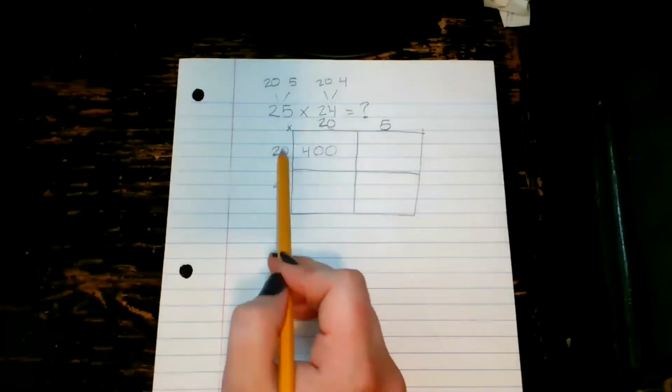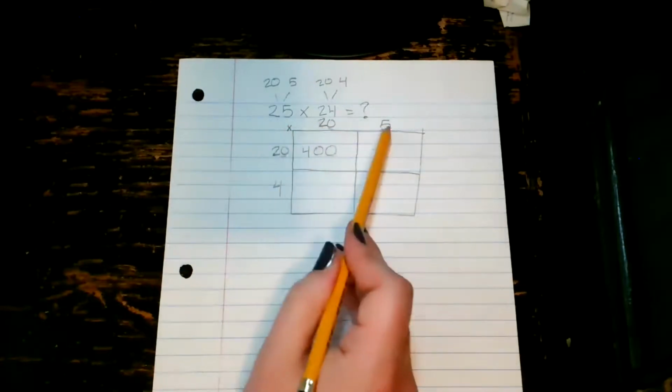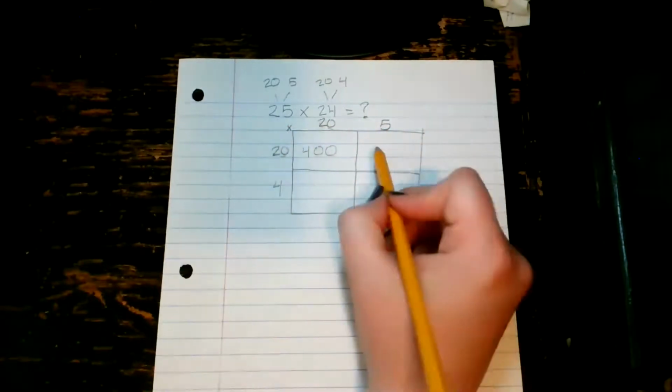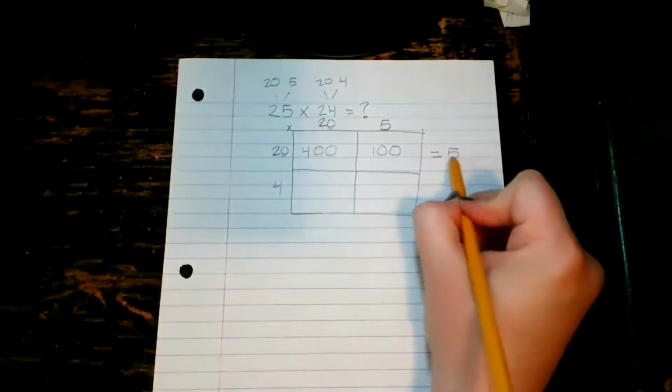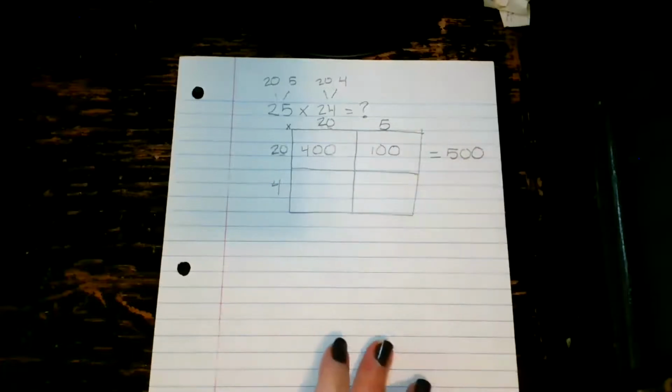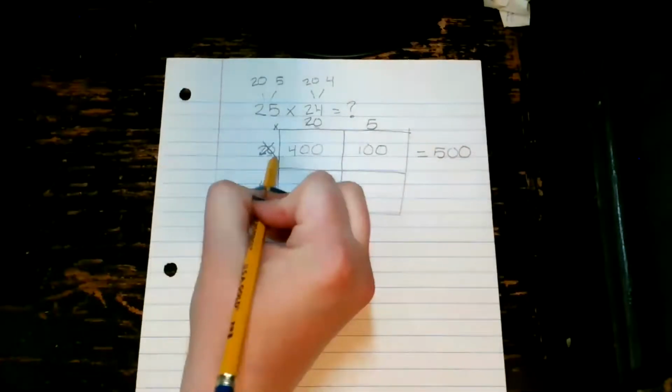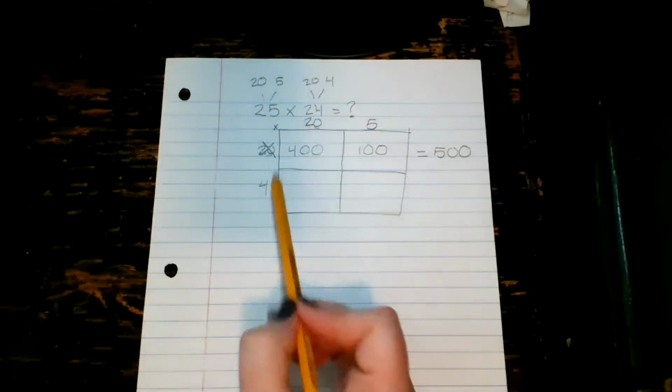20 times this, 20 times that. Well, 20 times 5, we did that earlier. That's 100. All right, my first row is going to be worth 500. All right, I'm going to cross that off because I'm done with it. I'm going to move downstairs.